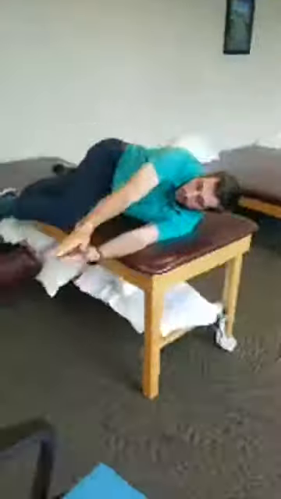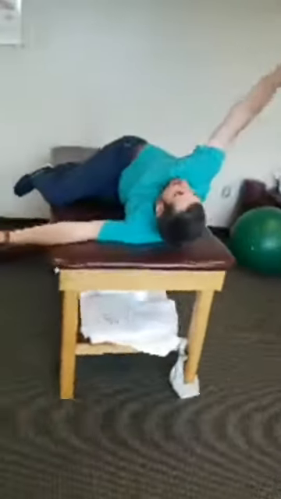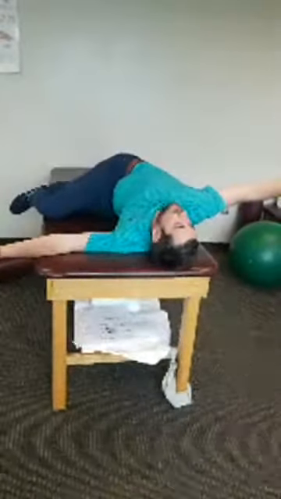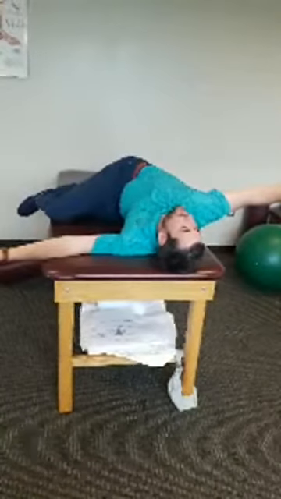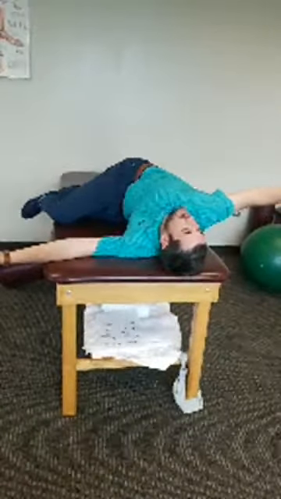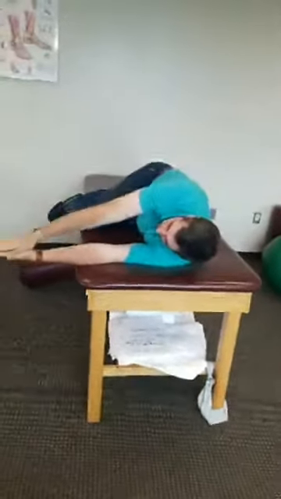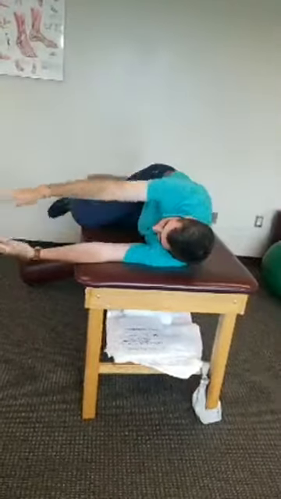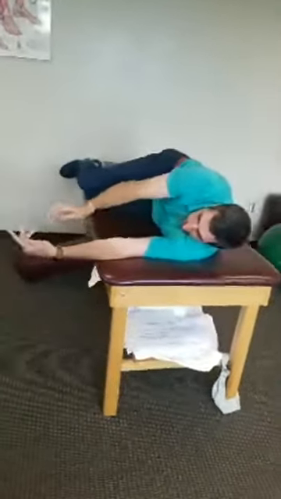So coming up, rotating out, holding it about 5 seconds. Really breathe, let that thing sink in there. Come back. Okay. So you do that on one side, and then you flip to the other side.